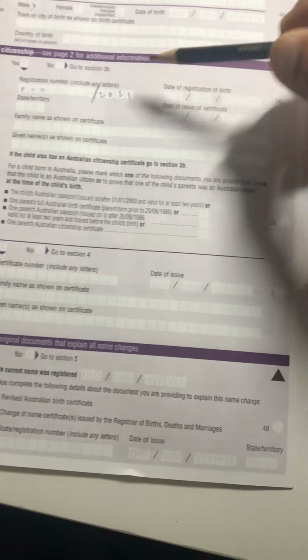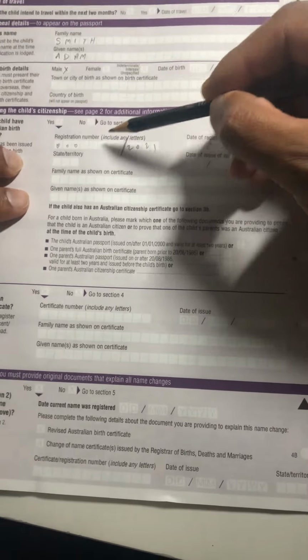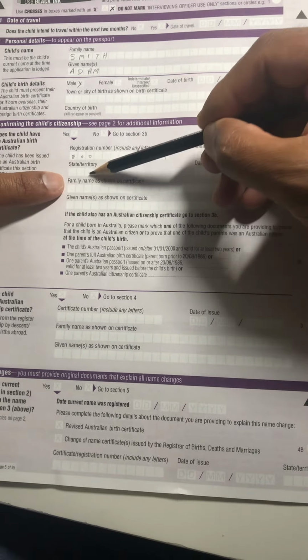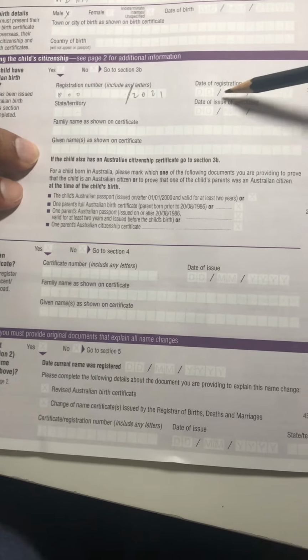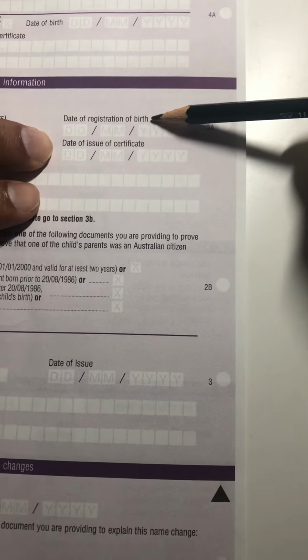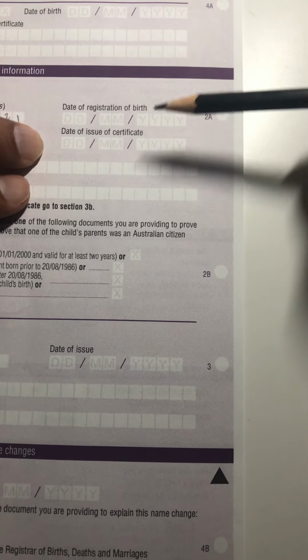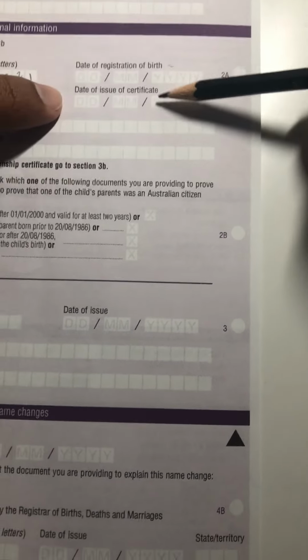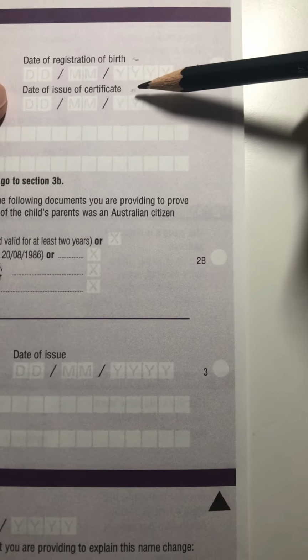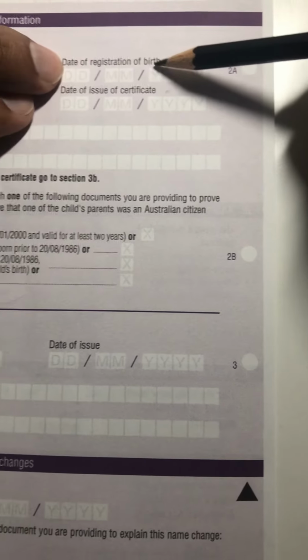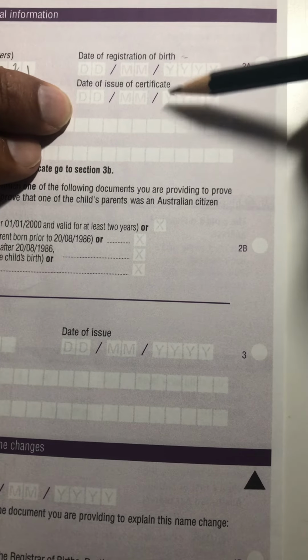Whatever is written on the right side corner, that registration number, not the certificate number. Then the family name shown on the birth certificate, the given name, and the birth date. It should be the registration of birth date and when the birth certificate was issued, which is usually on the bottom of the certificate.